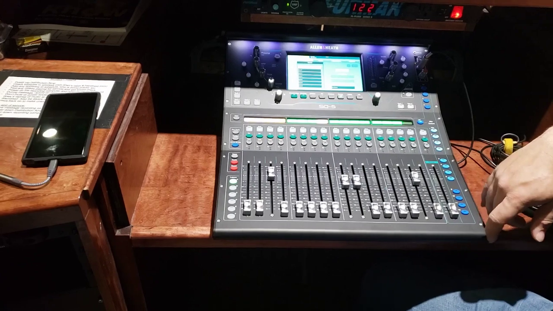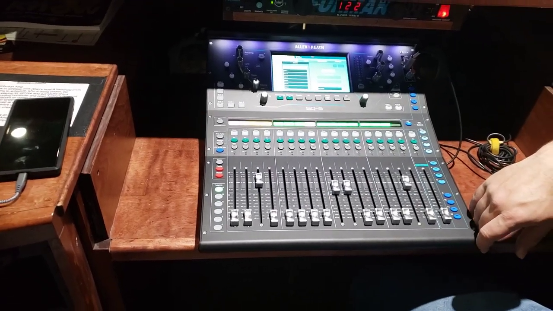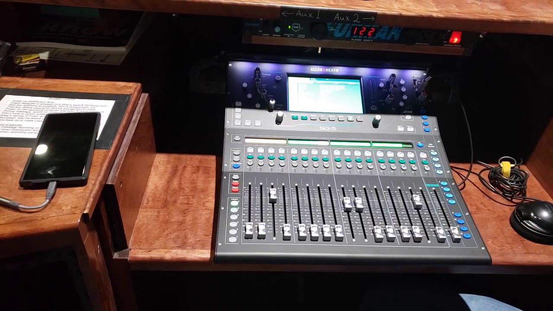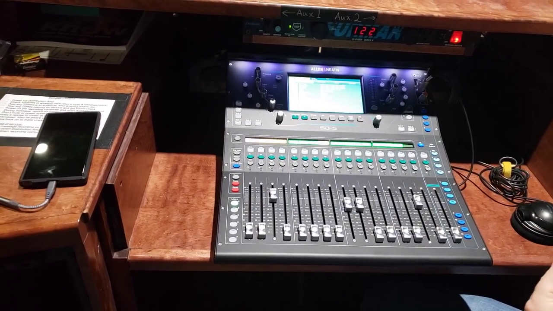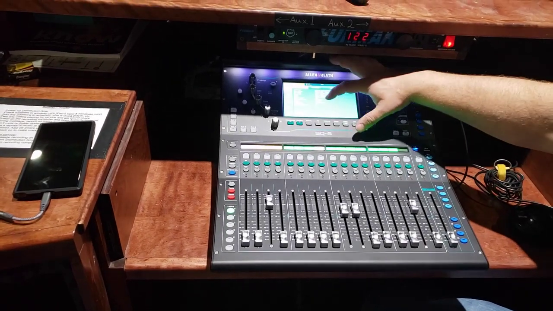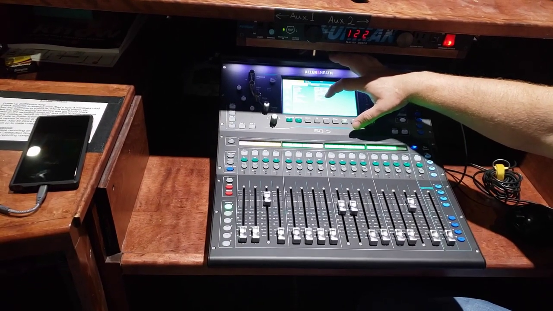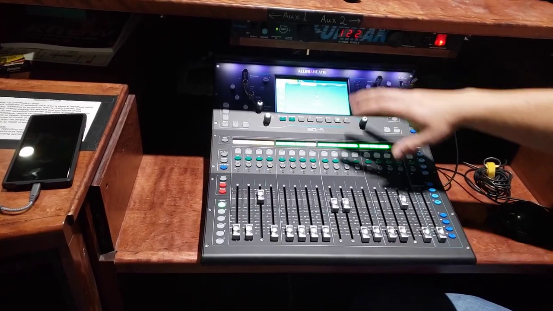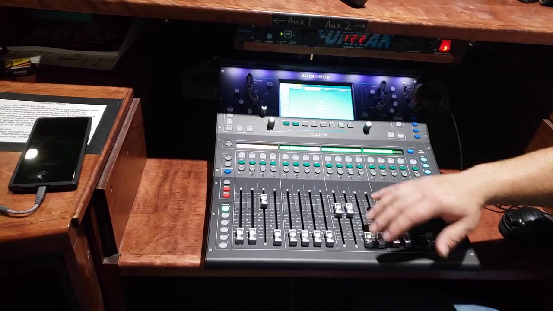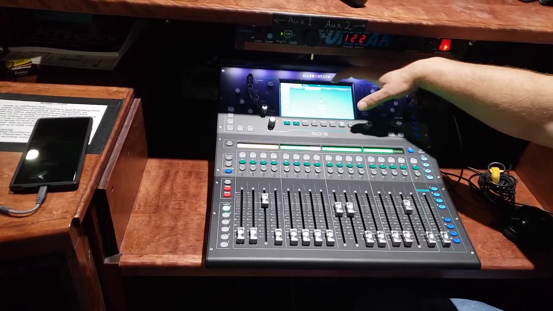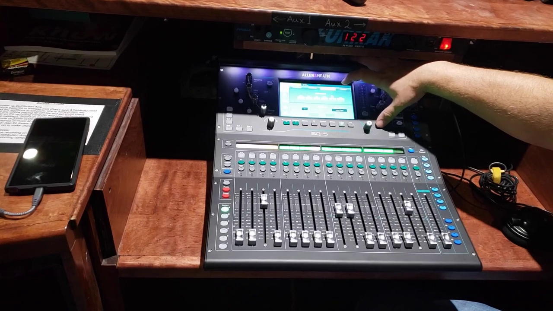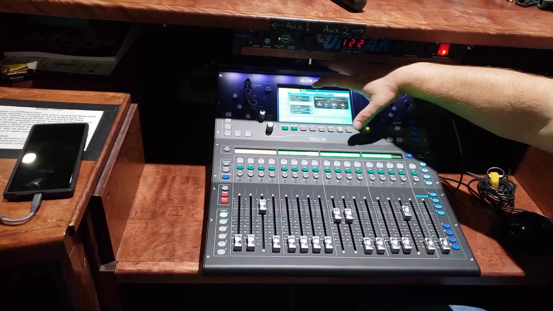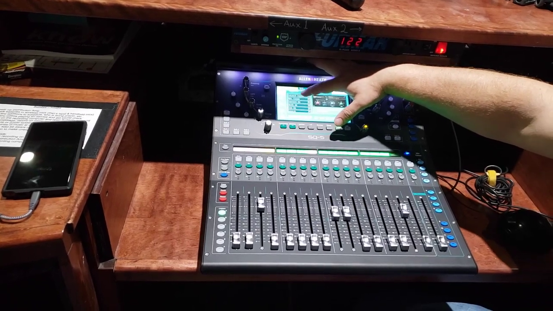Users, you can create users, you can password assign them. Utility. Here you're going to see firmware version. If we need to do an update, you'll see your current version. Calibration, if you have any faders that you're concerned about, you can run a calibration process. Add-ons, you can add on different processor or effects racks or whatever.